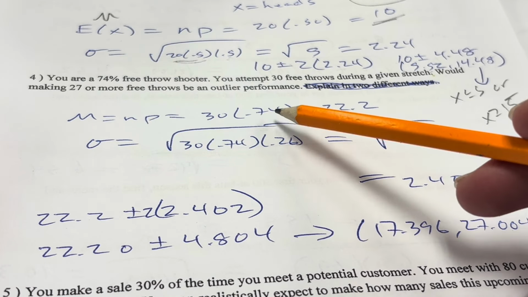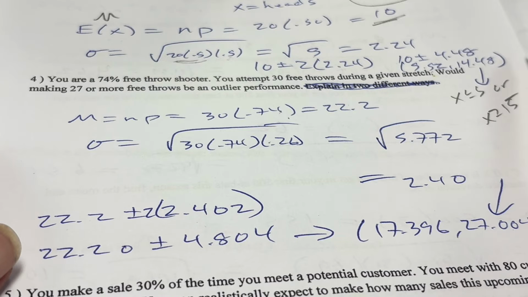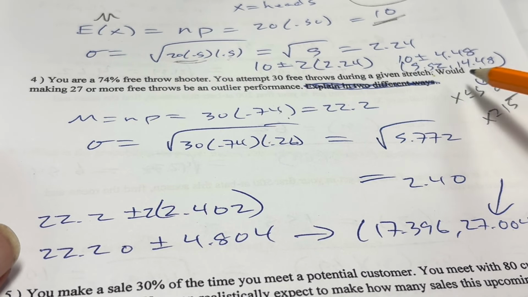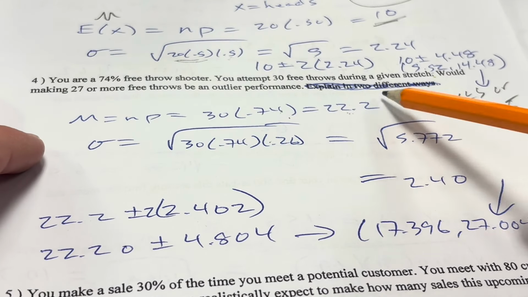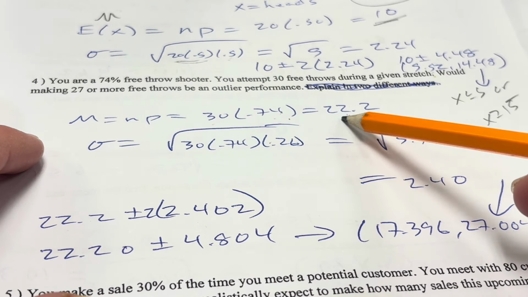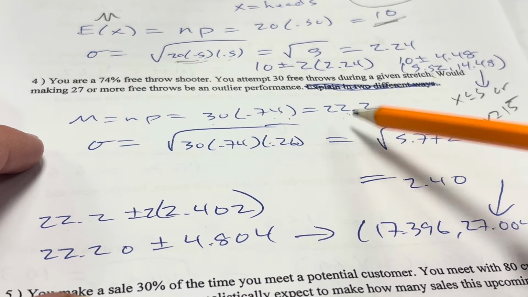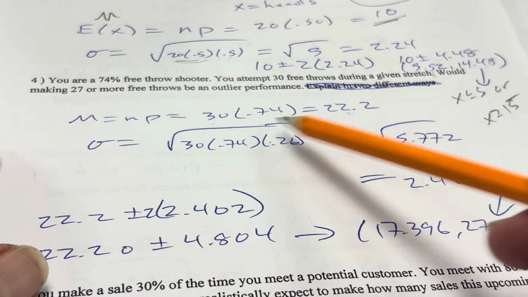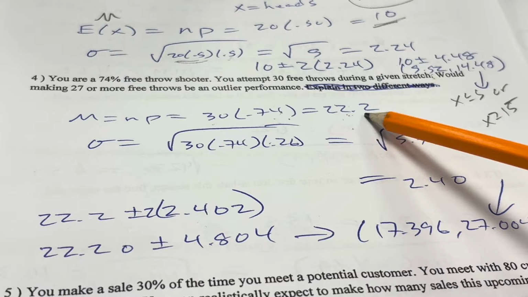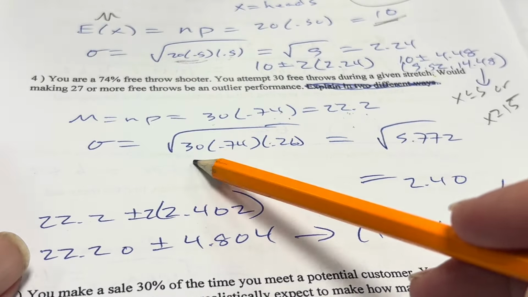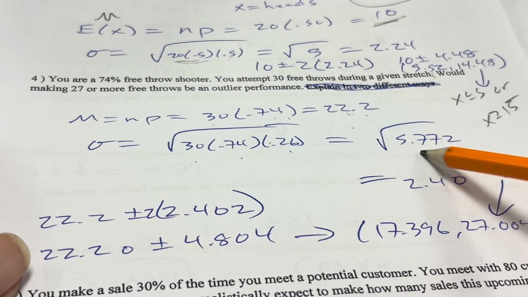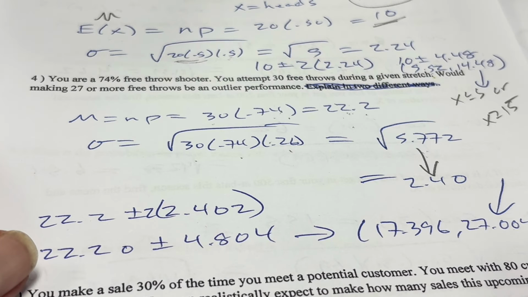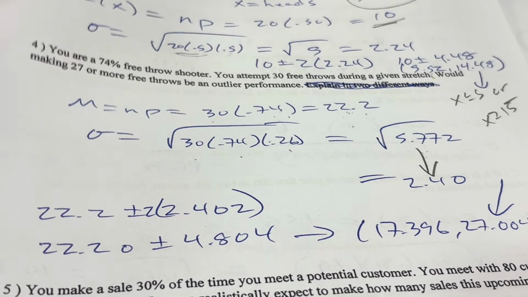So we're going to do this as well. N times p, and n times (1 minus p) are both greater than or equal to 5, because if I do 0.26 multiplied by 30, I get 7.8. 22.2 and 7.8 are greater than or equal to that 5 threshold. I would expect to make 22.2 out of 30 free throws. My standard deviation would be the square root of 30 times p times (1 minus p), and that gives me 2.40. You always round to 2 decimals for the mean and the standard deviation.